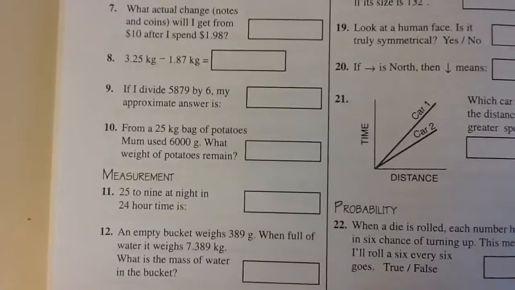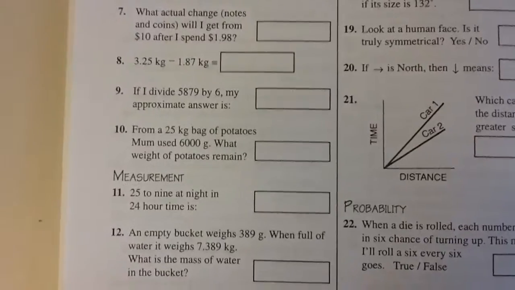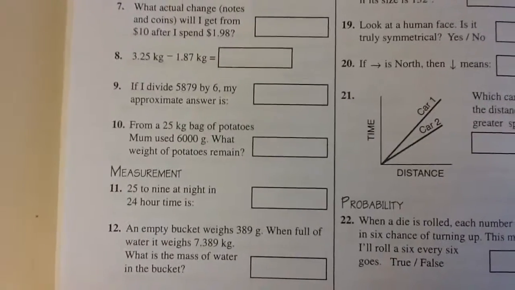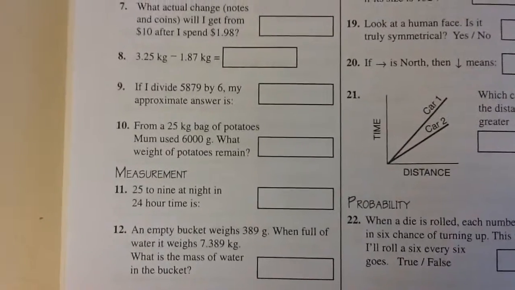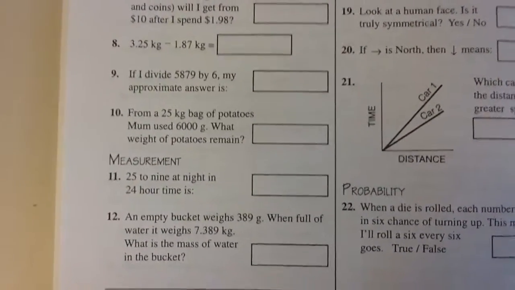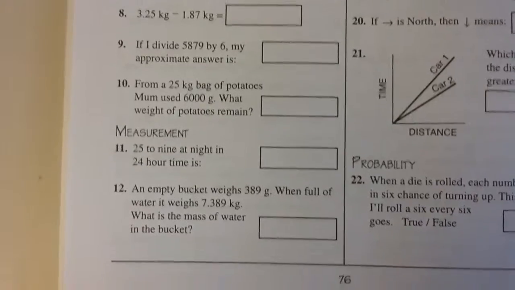There might be some trading there. Number 9, if I divide 5,879 by 6, my approximate answer is... if I was you guys, I'd just do that. You're fine. You could do the 6 into 5879 as a division sum.